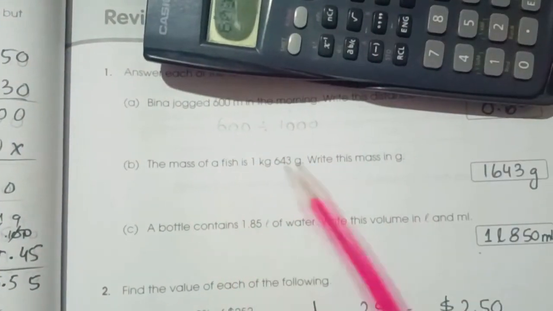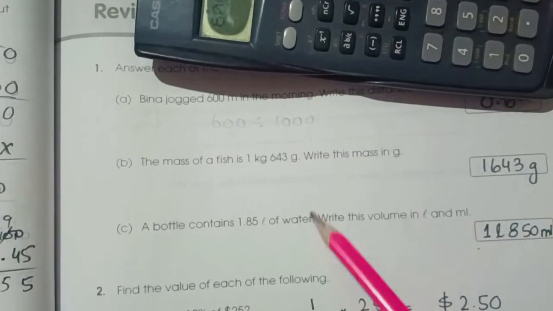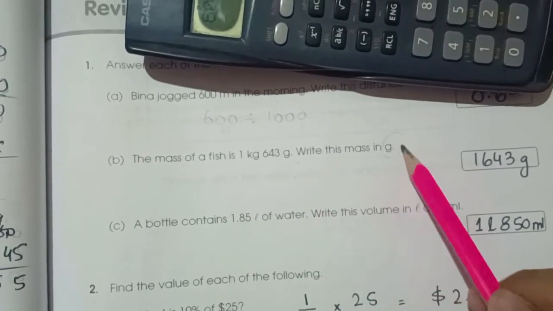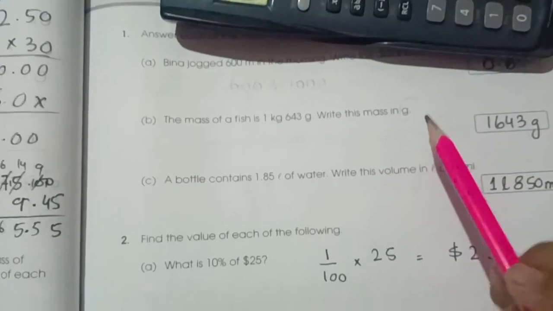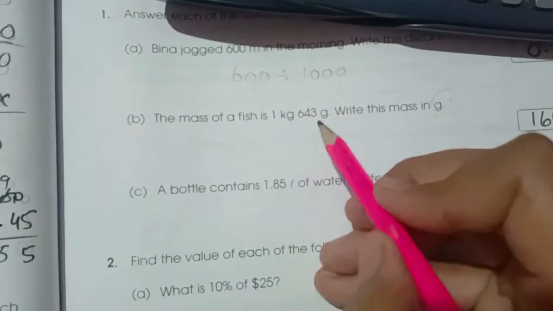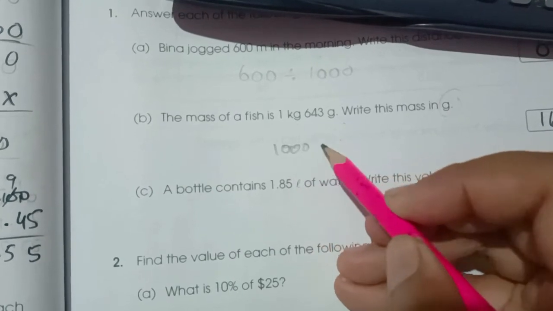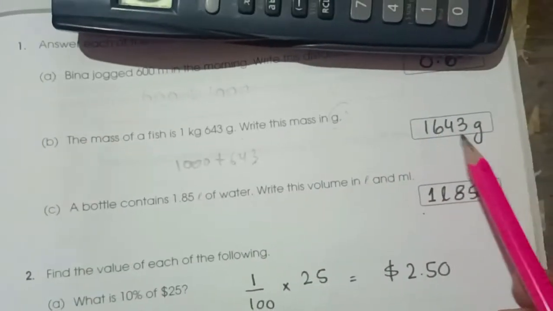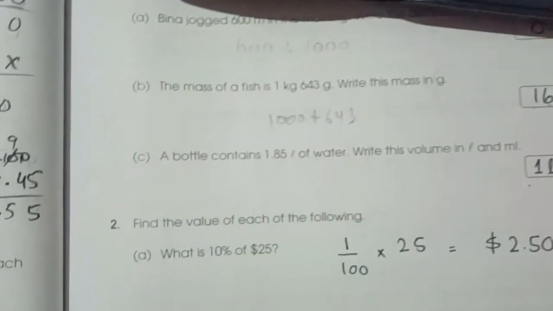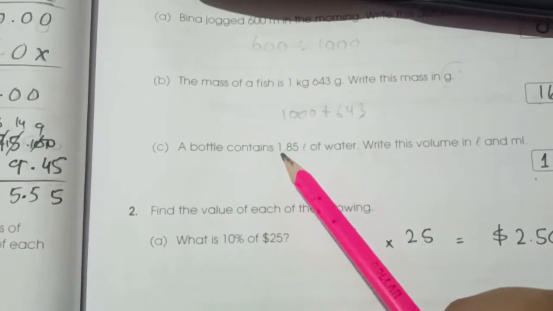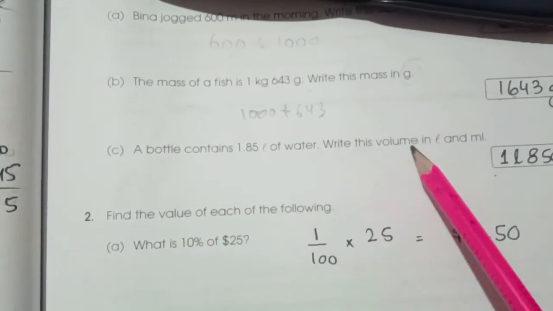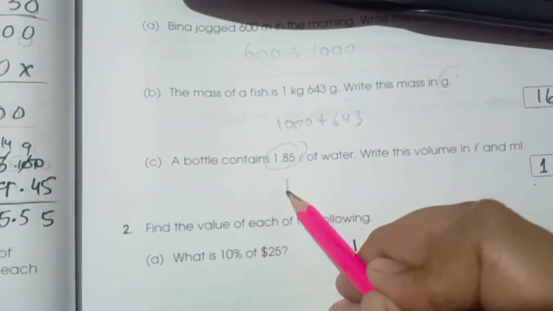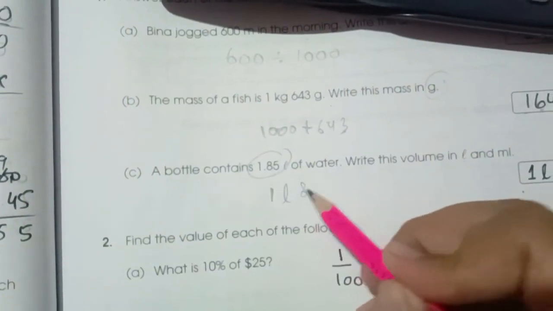Same as it is, we have the mass of fish as 1 kg, 643 grams. Write this mass in grams. It means we have to write this completely in grams. 1 kg means 1000 plus 643. When we add 1000 and 643, the answer is 1643. Number C: a bottle contains 1.85 liters of water. Write the volume in liters and milliliters. 1.85 liters means 1 liter 85 milliliters.